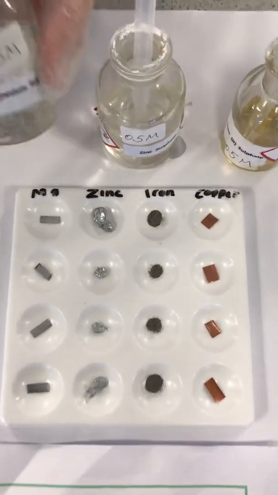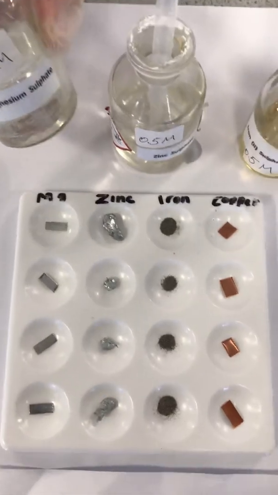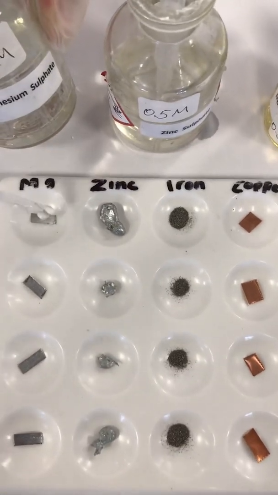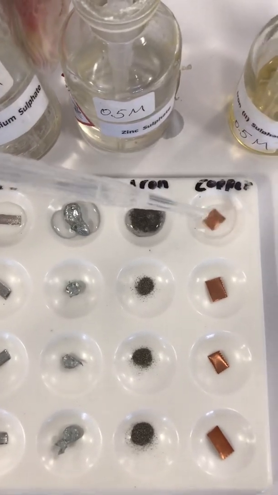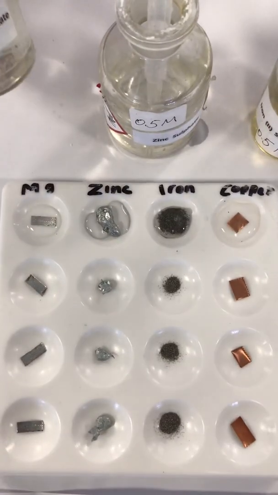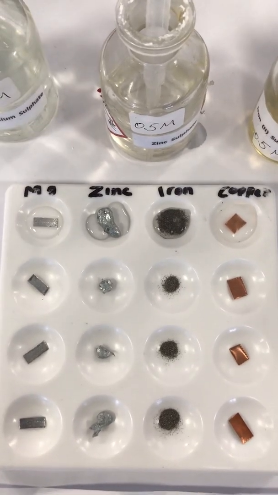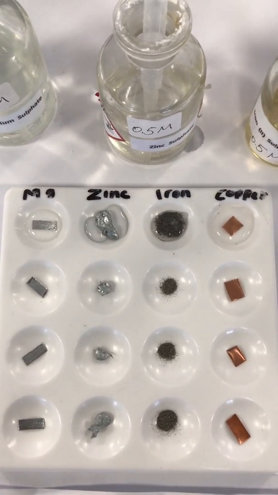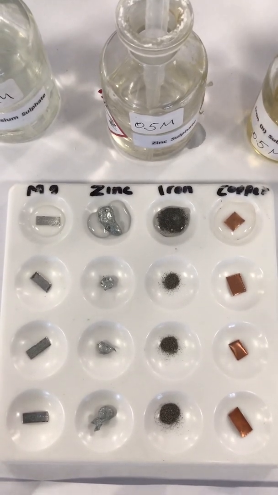First, we will use magnesium sulfate solution and drop some using a pipette on each metal and observe. We did not see any reaction because magnesium is the most reactive, so magnesium cannot be displaced from magnesium sulfate solution.